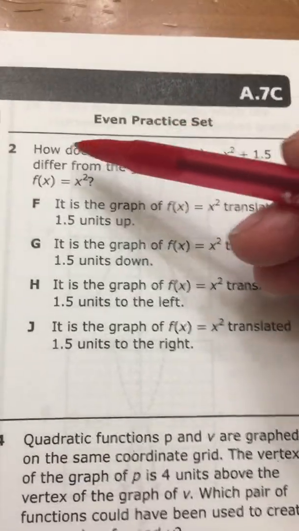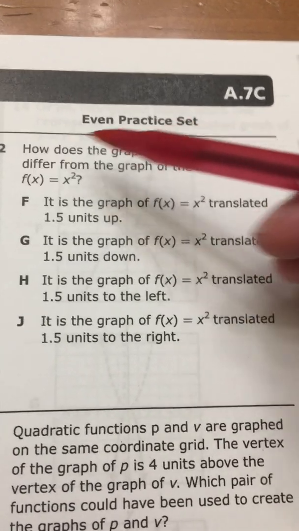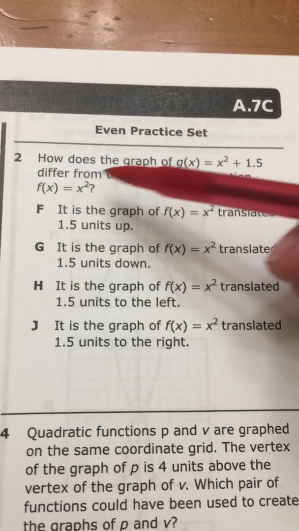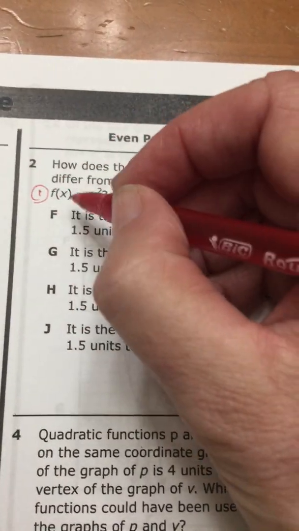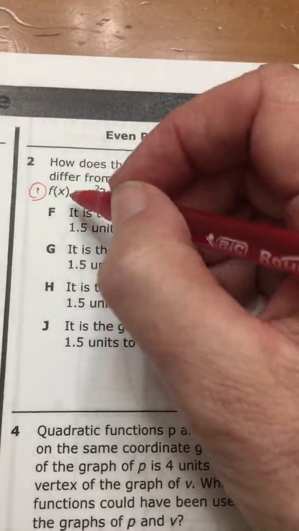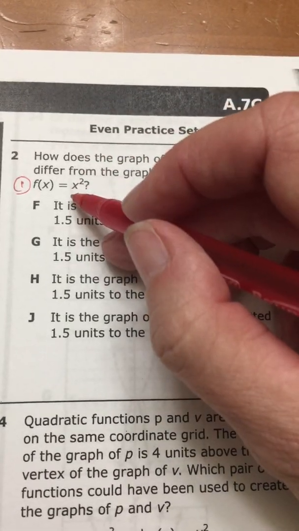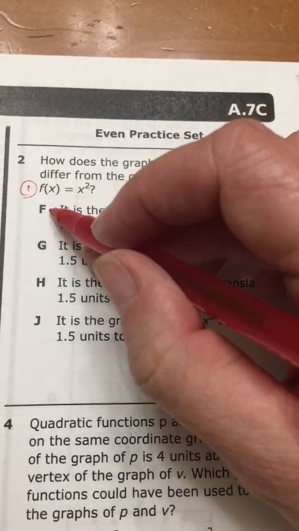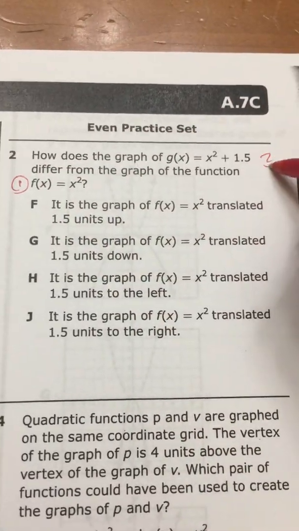So here's another one. How does the graph g of x equals x squared plus 1.5 differ from the graph of the function f of x equals x squared? Again, this is the parent function. See, they gave it to you second, but it's still the first one. It's the original one. How did this one change from that one? So put it in, and it doesn't matter what order you put them in as long as you know that that is the original one. Okay, so there's my original one. This is the new one.